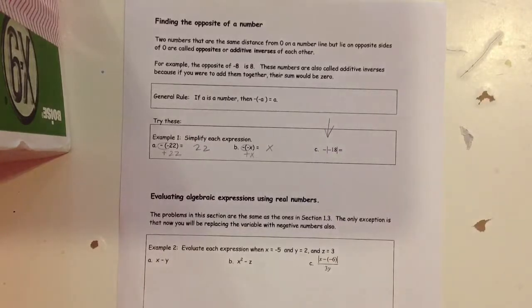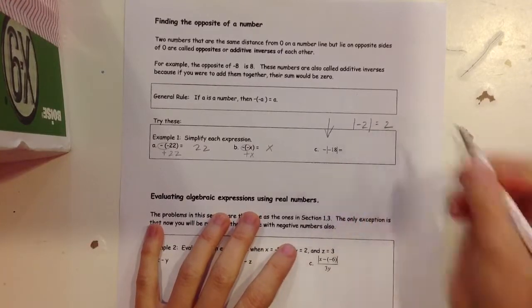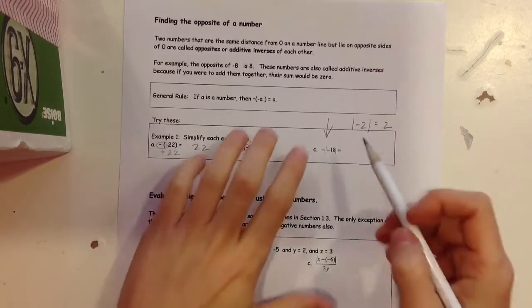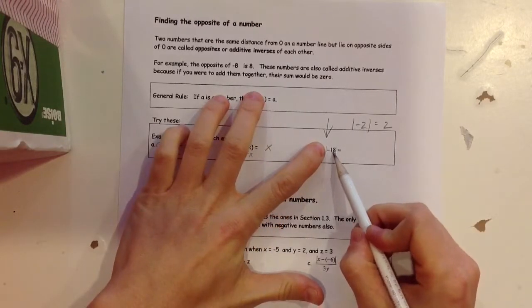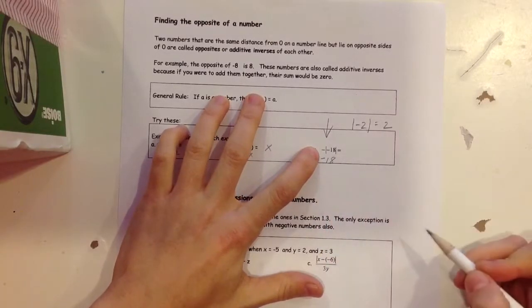C. This is tricky. We know that anytime you have absolute value, it's the positive form of that number. So this is how I explain this to my students in class. If I know that the absolute value of negative 2 is 2, remember when we had to compare and we had to work the absolute value first before we can do the less than or greater than? This is going to be the same idea. I know that the absolute value of negative 18 is 18. Then I have to bring down that minus.